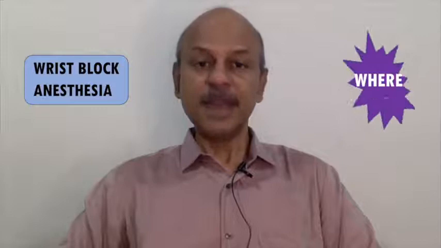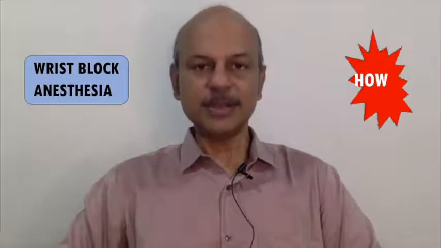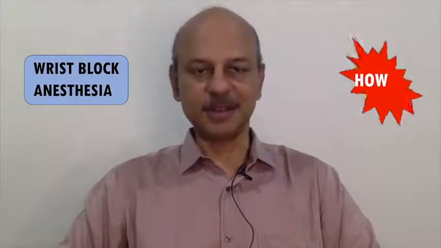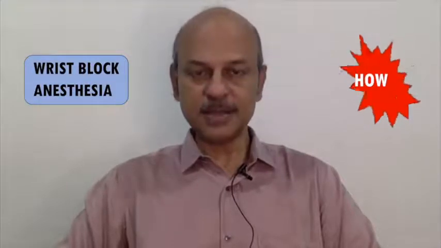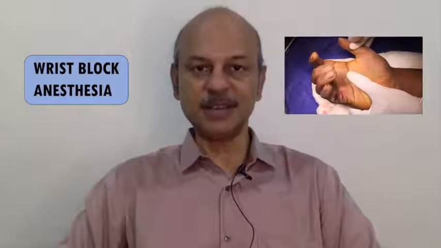Fourth, where do we give the wrist block? That is, the surface markings. And finally, how is the wrist block given? That is, the technique of giving the wrist block. We shall see all this, and we shall also see the salient features associated with giving a wrist block for hand surgery procedures.